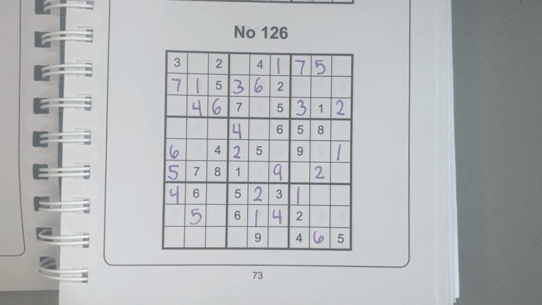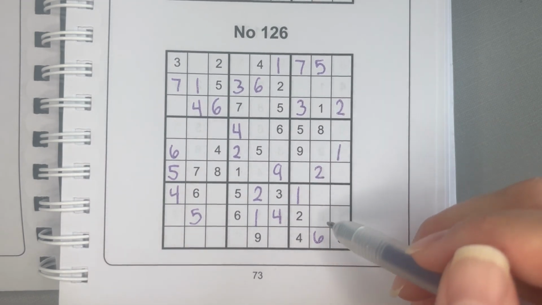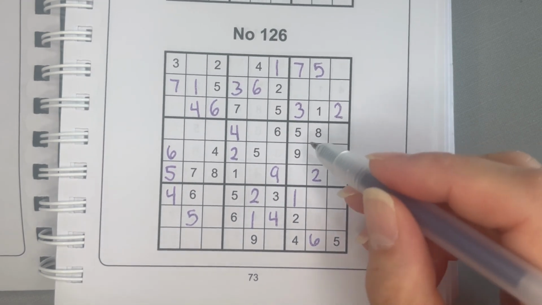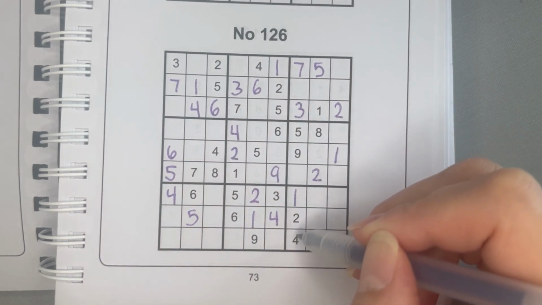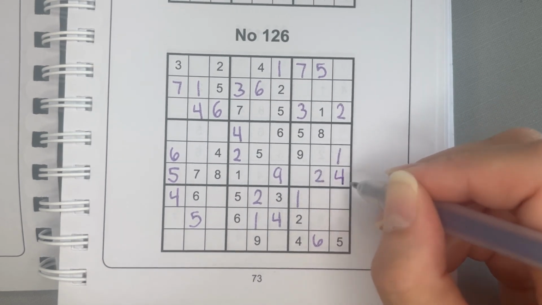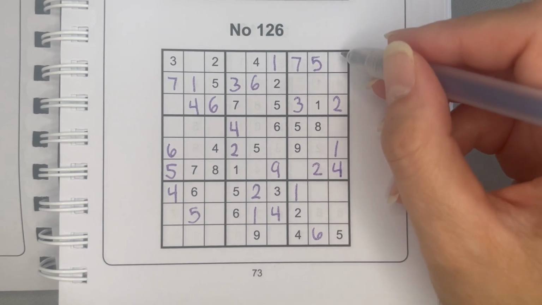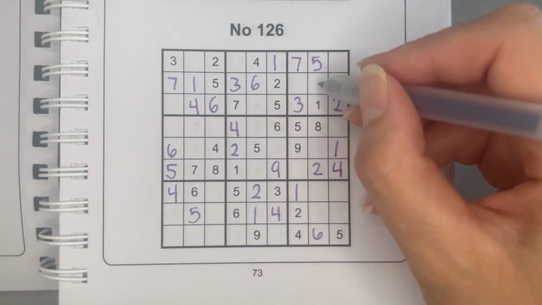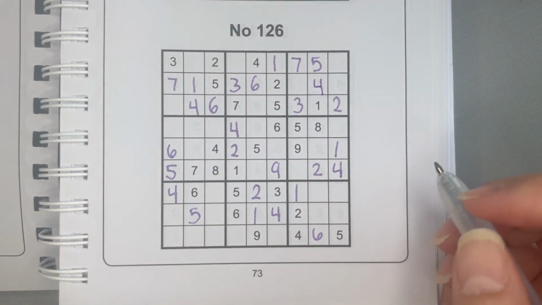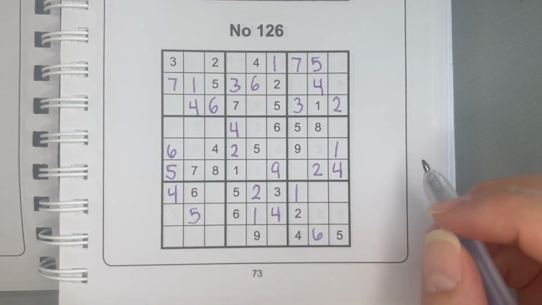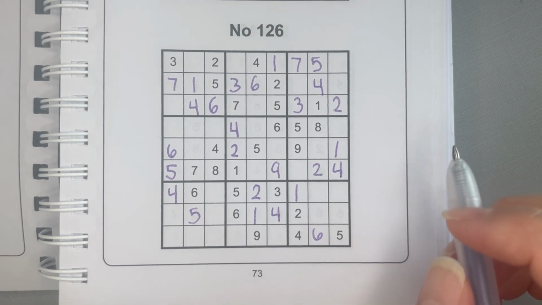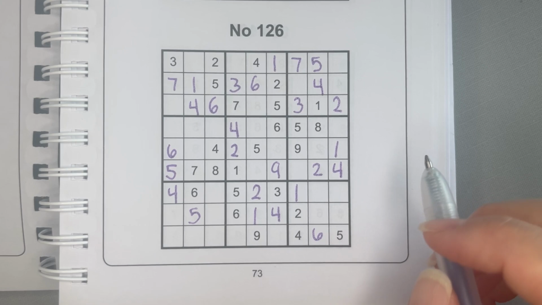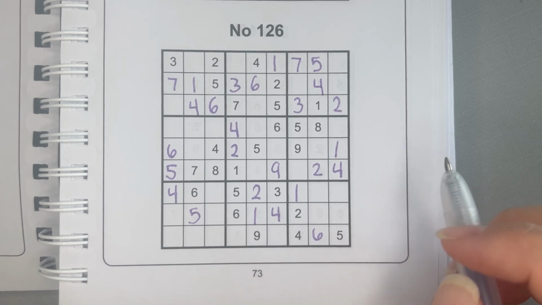Alright, let's look at 4. Okay, in here, there's a 4 in this row, and a 4 in this row, a 4 in this column, so there's a 4 right here. Extend this up, there's a 4 in this column, and a 4 in this column, so this is a 4. Okay, got all my 4's now, and 5. Okay, I have all the 5's.